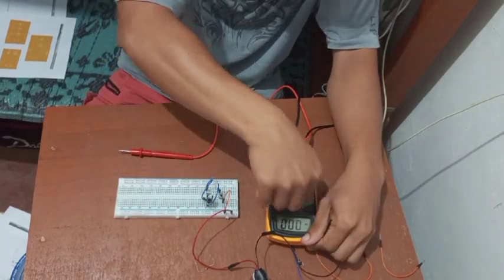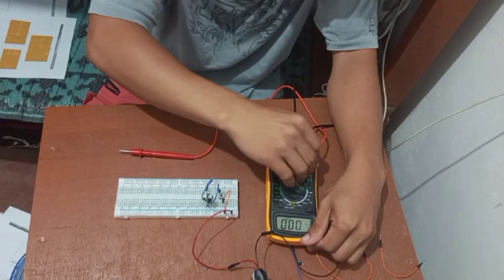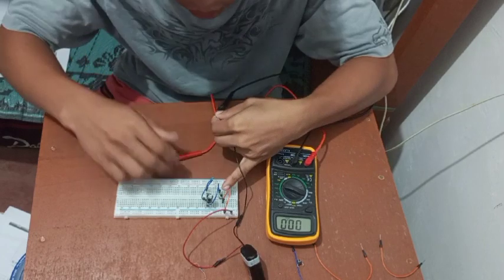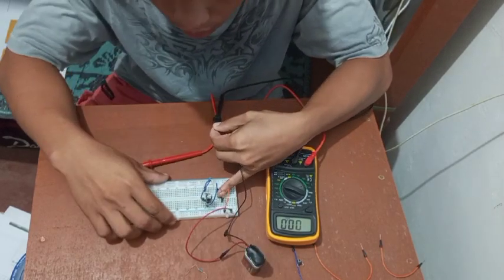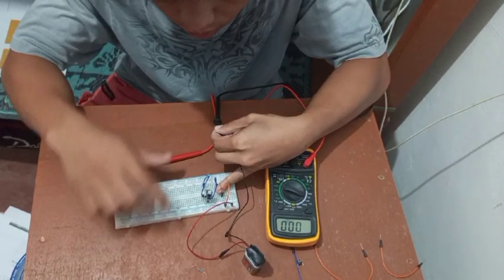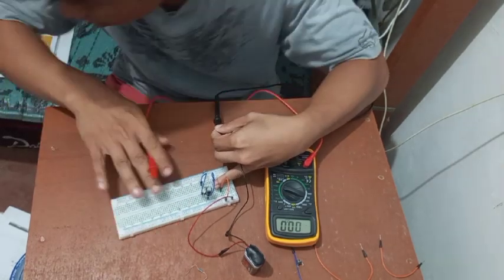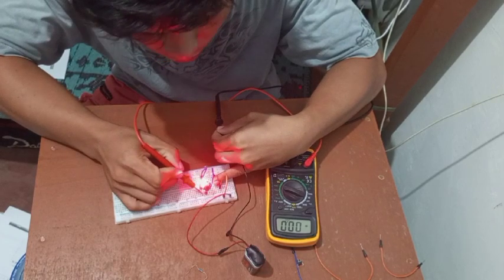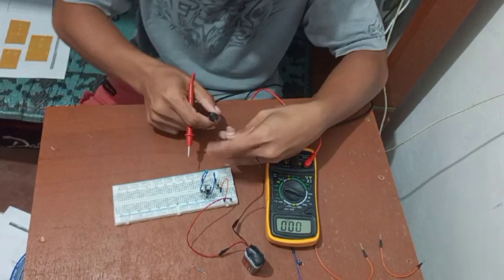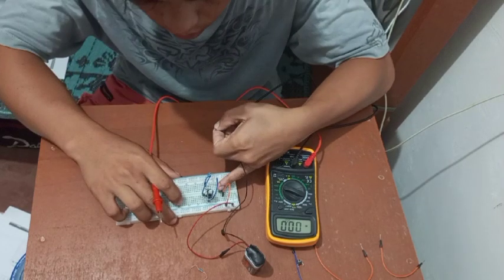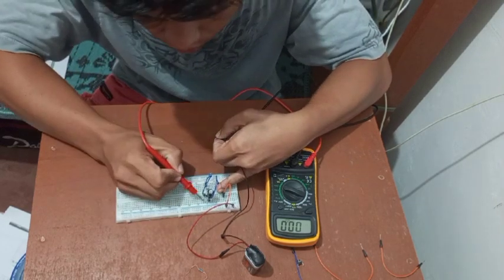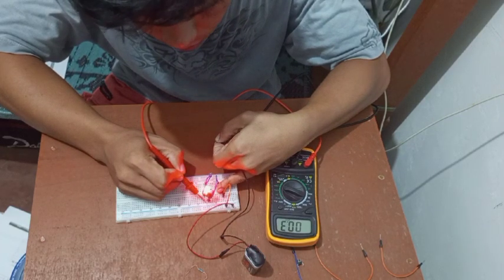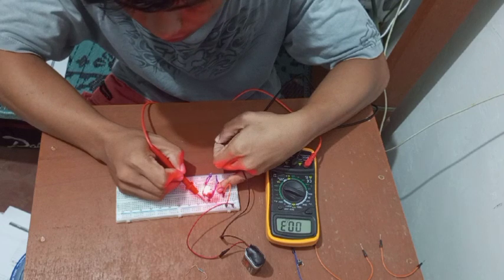Okay, move this probe into ADC. We need to get the value of diode in current for just 0 seconds. So the value of diode in 0 seconds is 0.5. After 15 seconds, 0.3 amps.